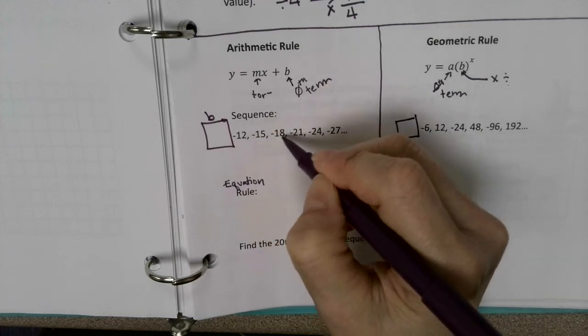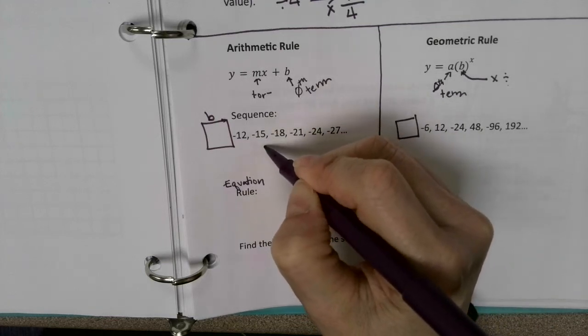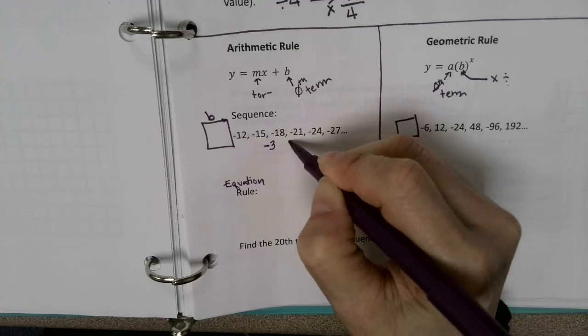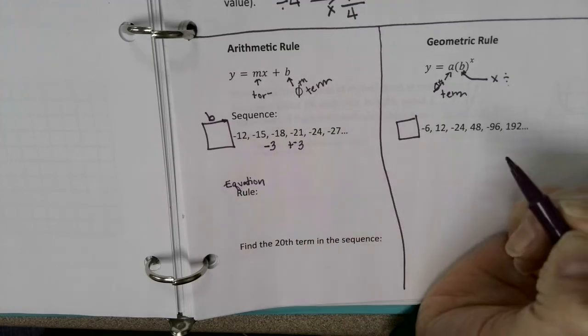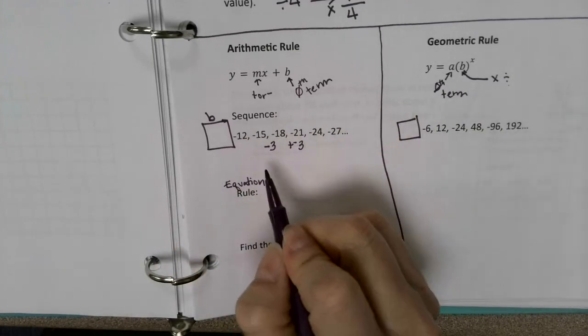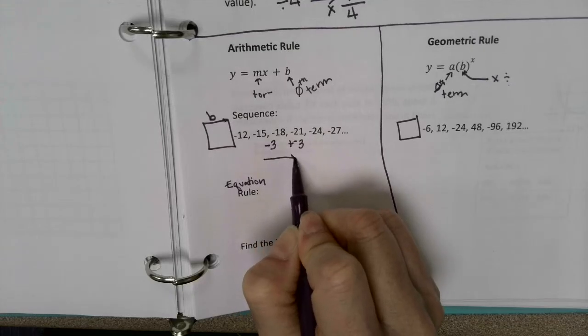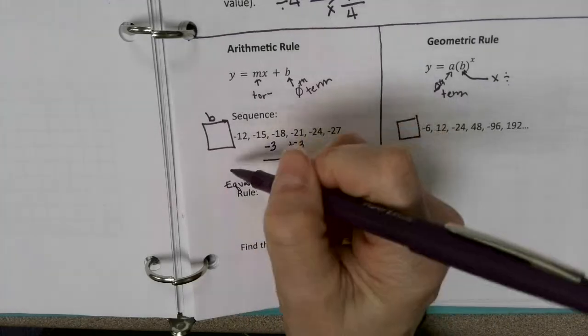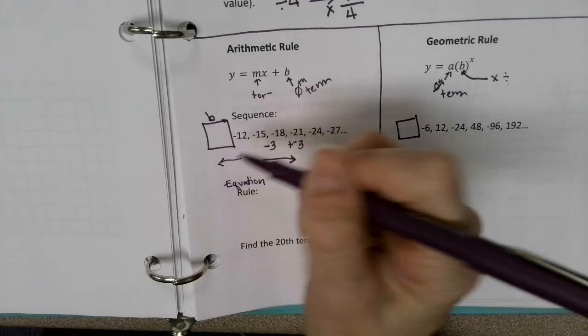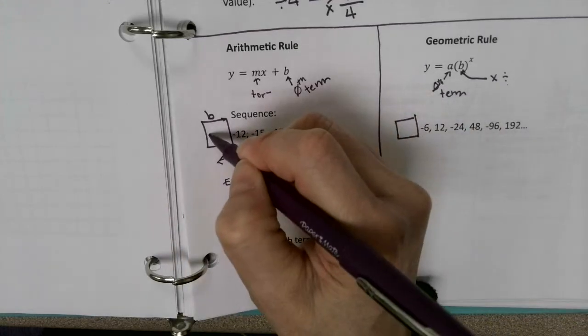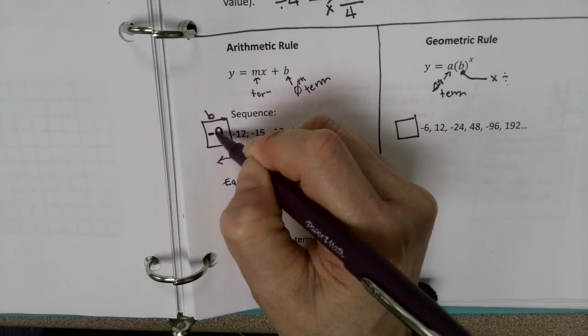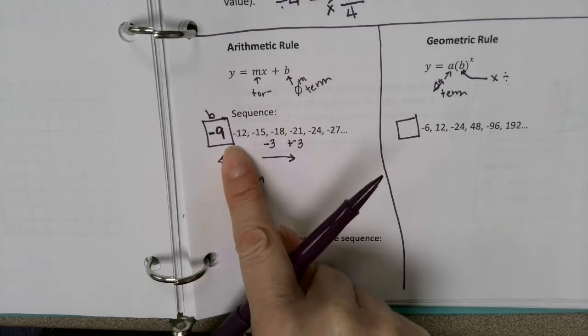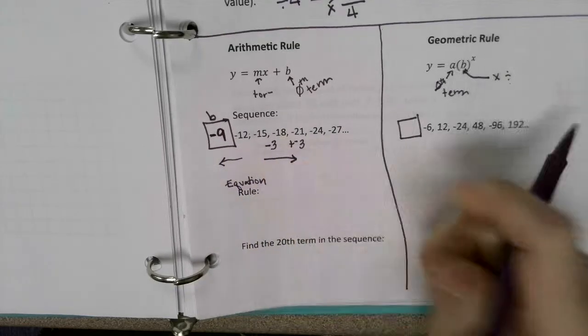It looks to me like it is subtracting 3 or adding a negative 3. You can look at that however you want. So as it goes this way, it's subtracting 3. Then as it goes this way, it would be adding 3, which would make this number a negative 9. Negative 9 minus 3 gives me negative 12, like that.